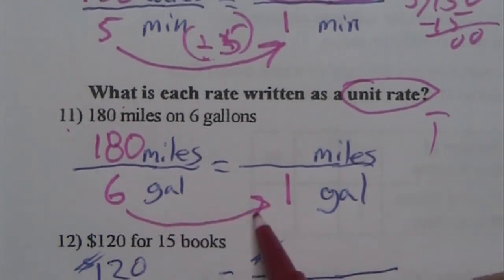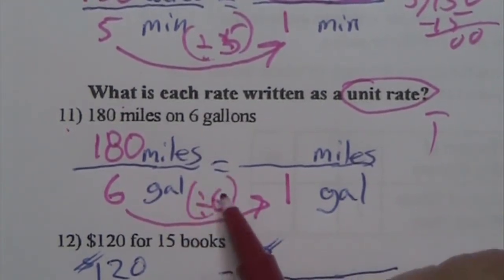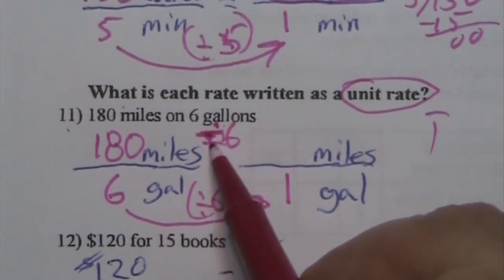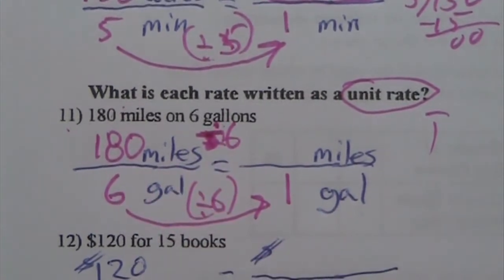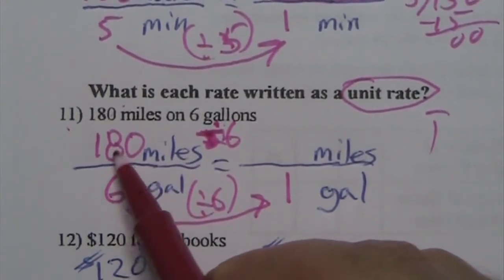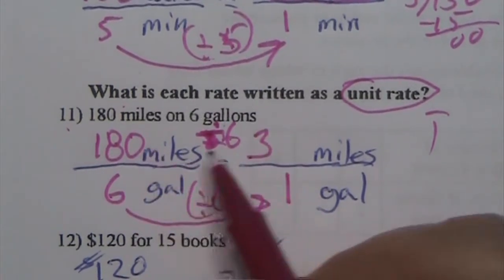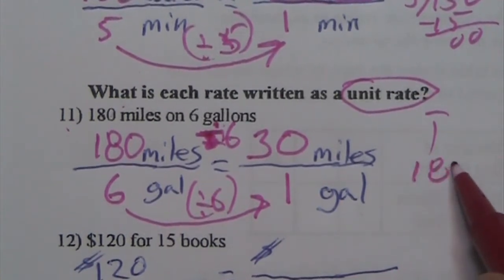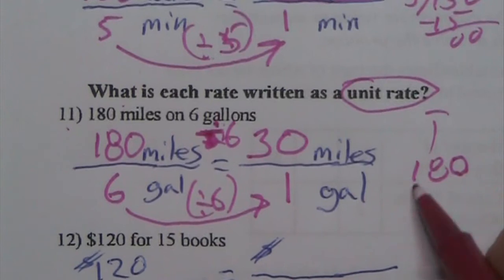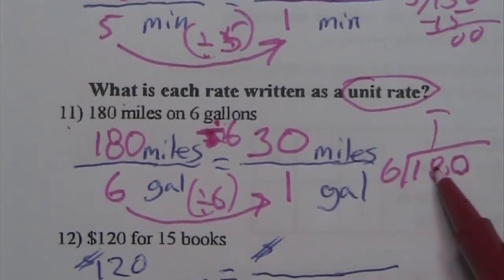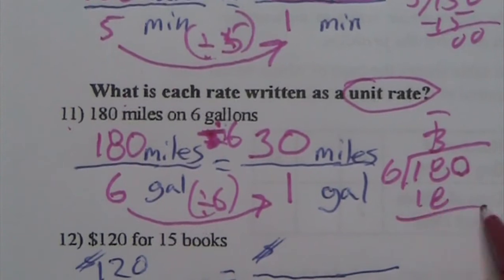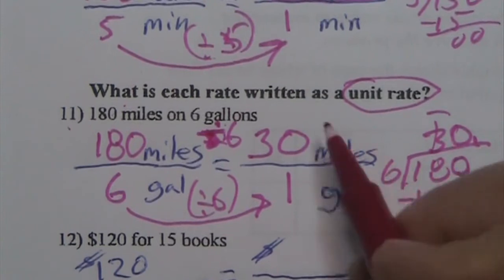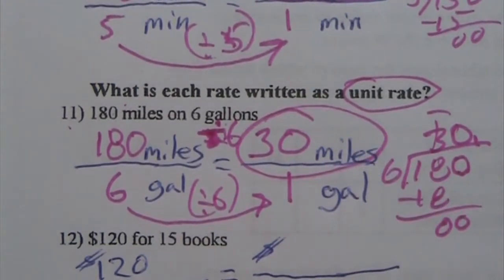So we have to divide by 6. So 180 divided by 6. Well, doesn't 6 go into 18 3 times? And then just add a 0. 30. And if you don't believe me, 180 divided by 6. 6 goes into 18 3 times. None left over. Bring down the 0. 3 goes into 0 0 times. 30. 30 miles is the correct answer.